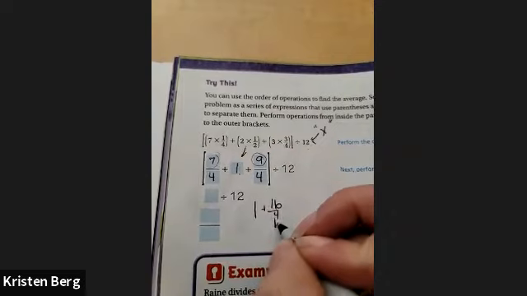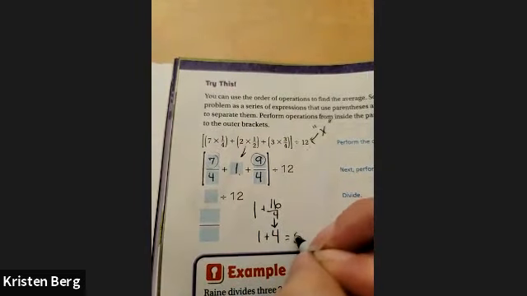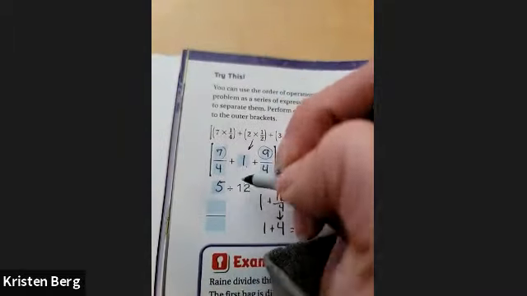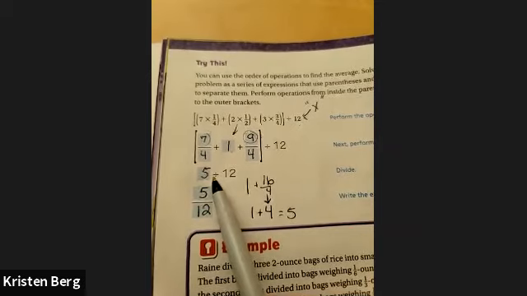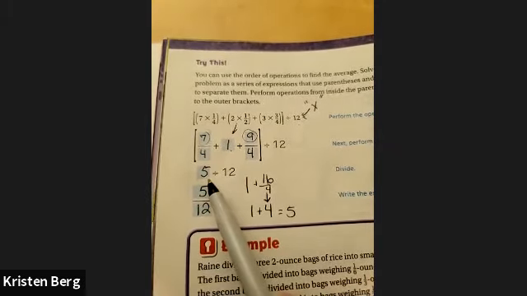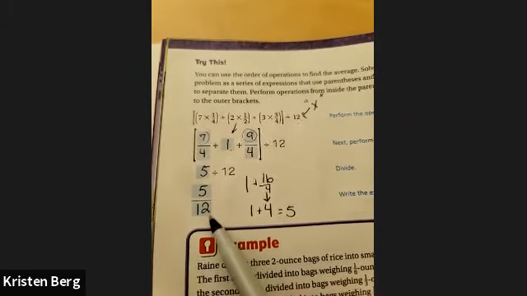Well, 16/4 is also known as 4 wholes plus 1, which is 5. So no matter what, you're going to get your 5/12, and 5 divided by 12 is also known as 5/12. It's just in fraction format. You can't make this an improper fraction because it's smaller than 1.